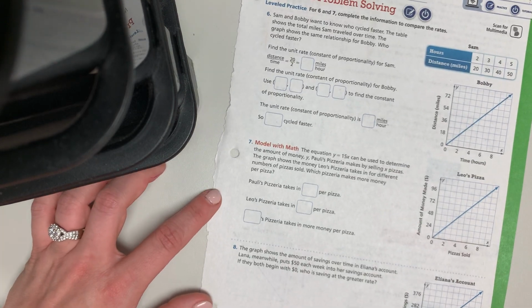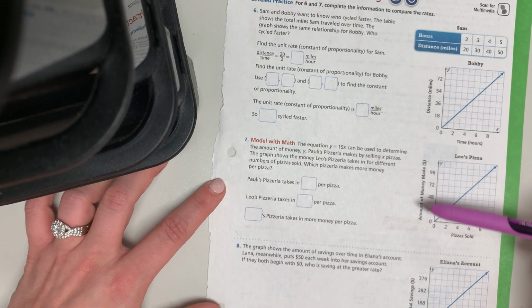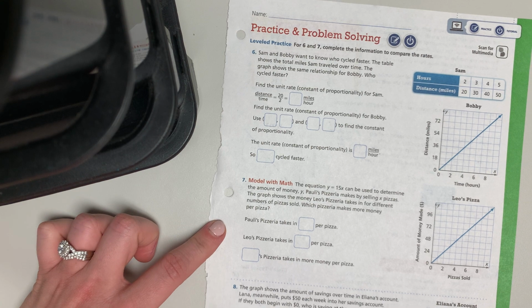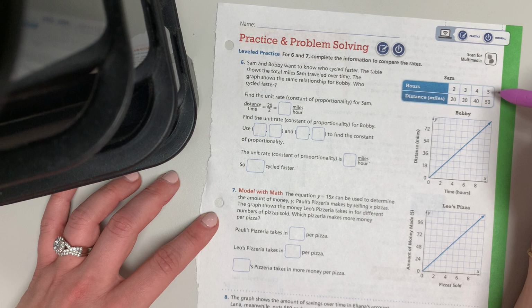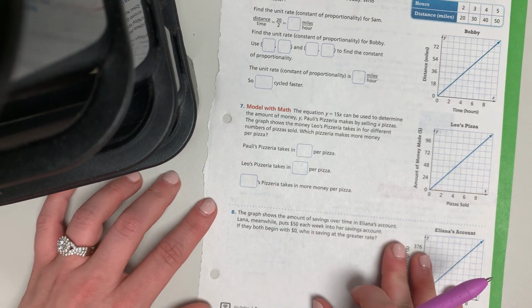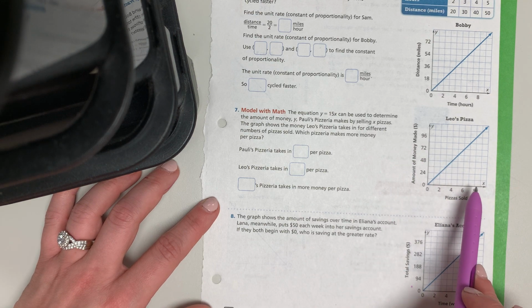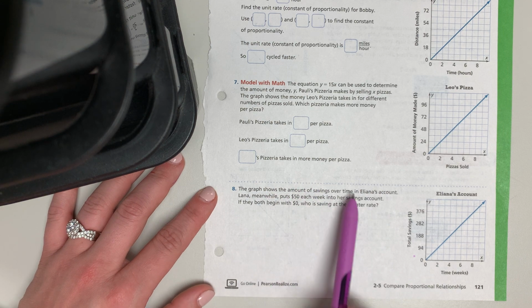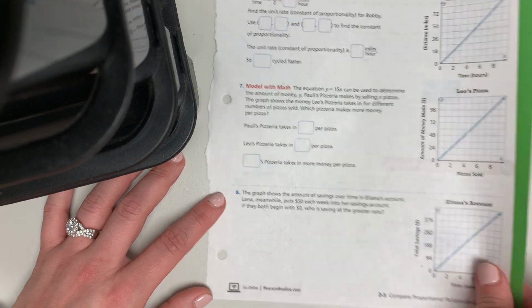All right, let's go ahead and move on. On your practice and problem solving, this page you will need to work through, so page 121, and you'll need to check your answers with mine. You're going to be comparing a table to a graph. Don't forget to do your loop-de-loos. You're going to be comparing an equation in the word problem to a graph. You're also, at the bottom, going to be comparing something that they tell you about in the equation to something on the graph. Let's look at the back.